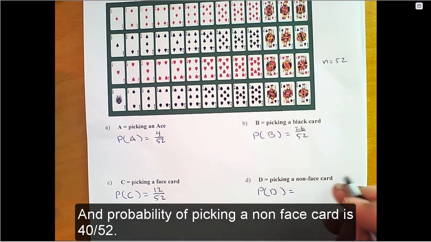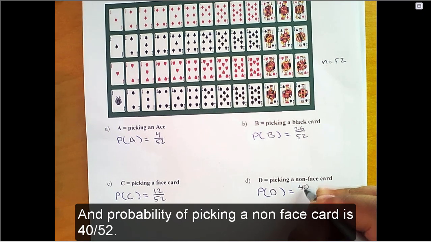And probability of picking a non-face card is 40 out of 52.